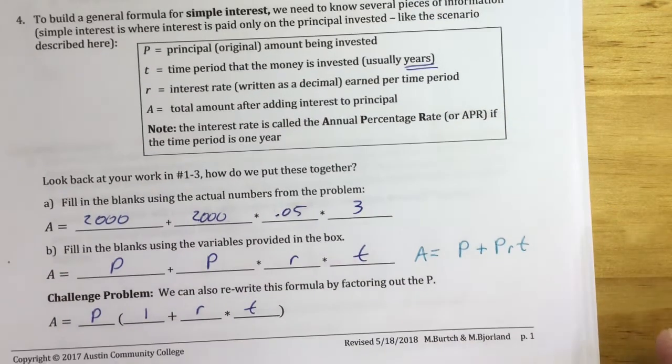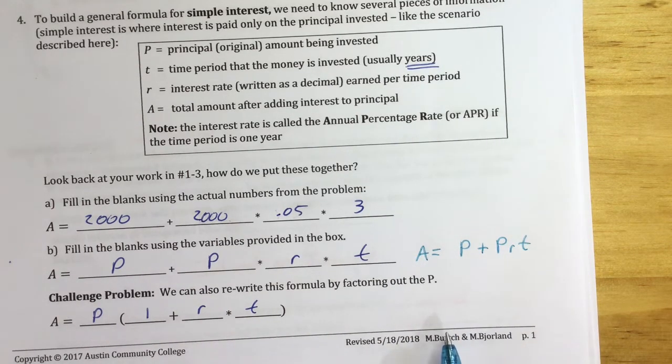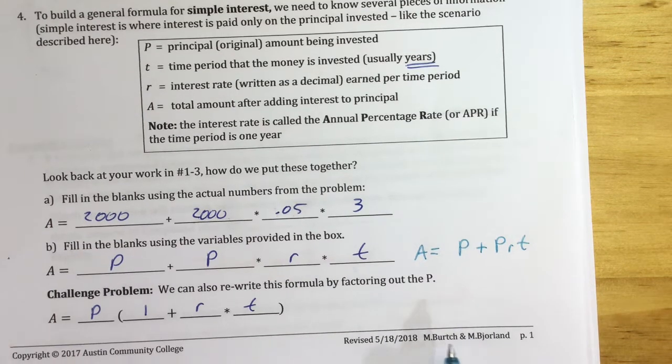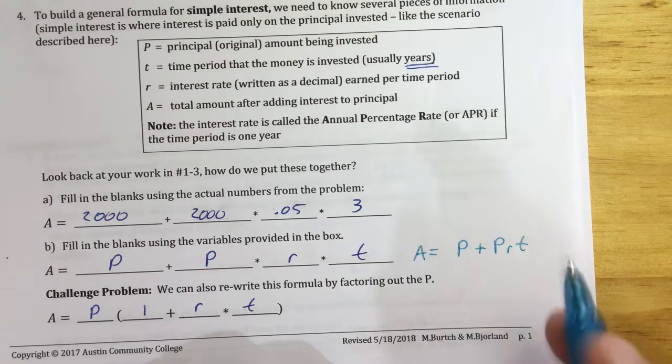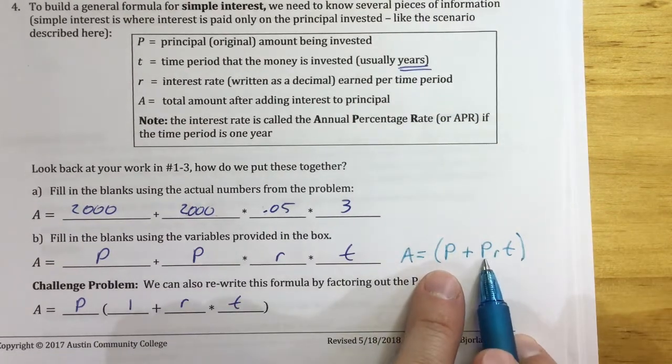When you see it written like that, I think it looks a little bit better because you can tell that's a big product, and then it just adds on to the P. Now, you can factor out the principal, and this is going to be important a little bit later on. You actually have two terms here. So imagine everything in parentheses, and both of these terms have a P.